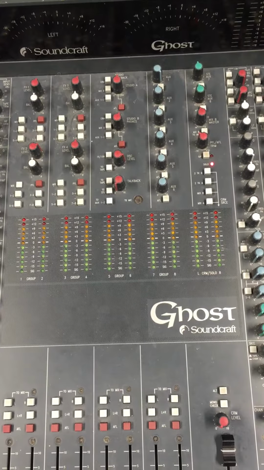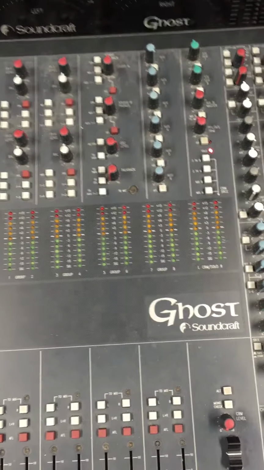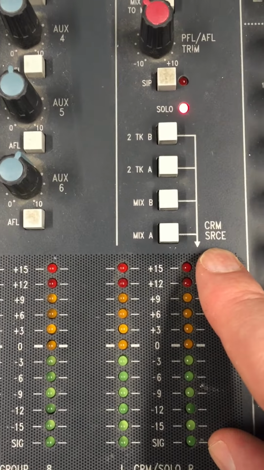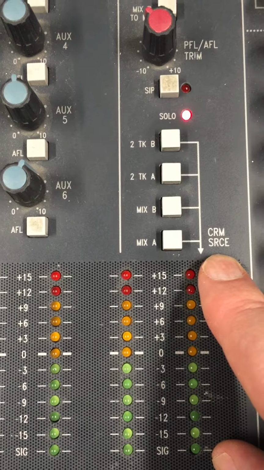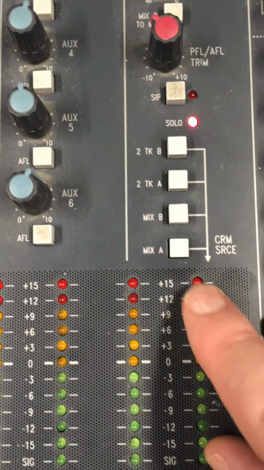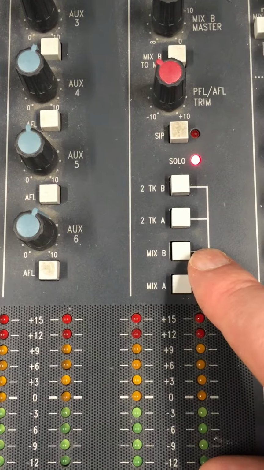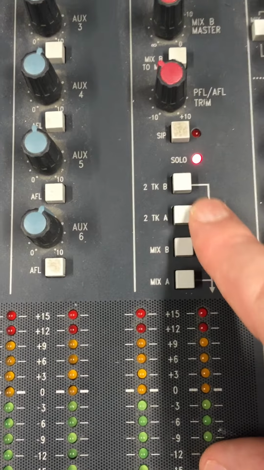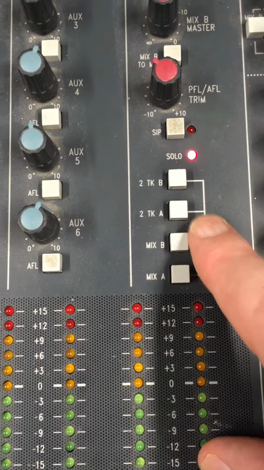Hi, this is a short video on the master section of the Soundcraft Ghost mixing console. Starting at the most used function in the console, we have our control room source. This allows us to choose what is being sent to our monitors and what we're listening to in the actual studio. Mix A is the channel section of the console. Mix B is the monitor section, the tape return path. 2-track A and 2-track B are just stereo inputs for stereo recorders like CD players and such.